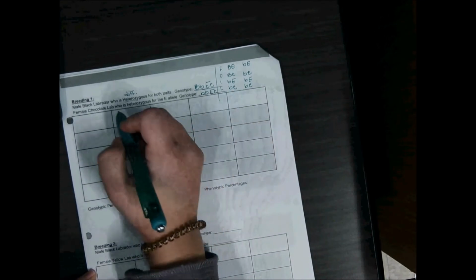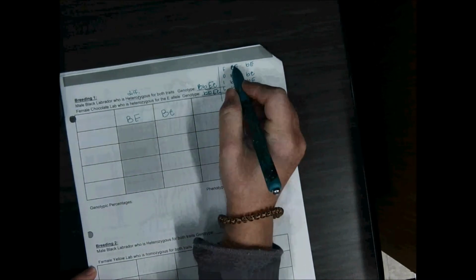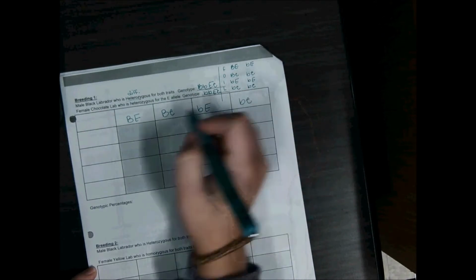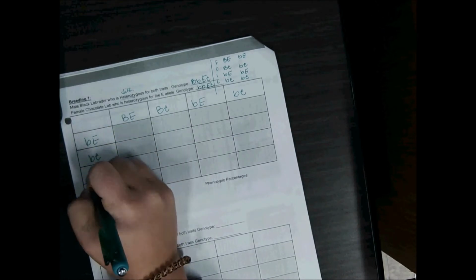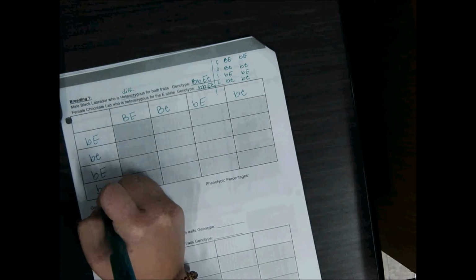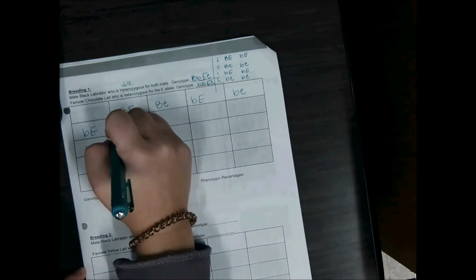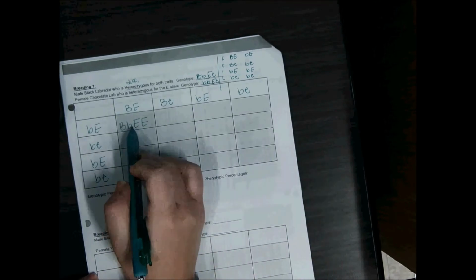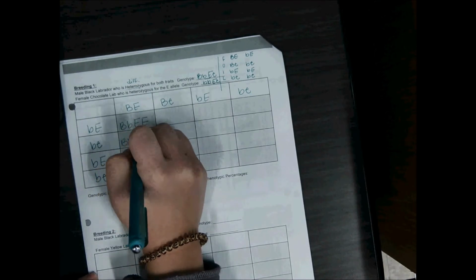So I'm going to put the first dog that we did, the male, up top. These are all coming from here. And then I'm going to do the female over on the side. And then we're going to combine these just like we did with the monohybrid squares, keeping the same letters together. This will be important when we start looking at genotype.